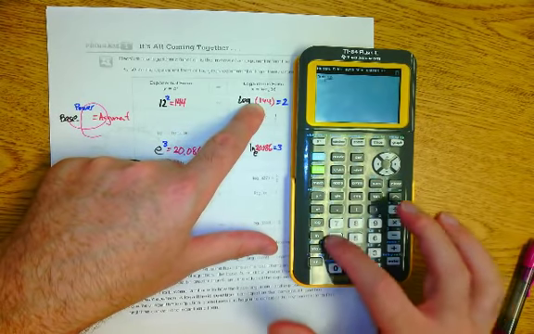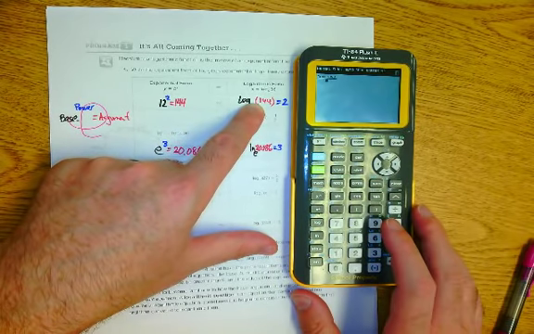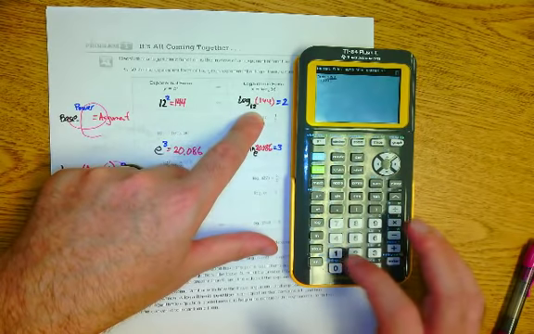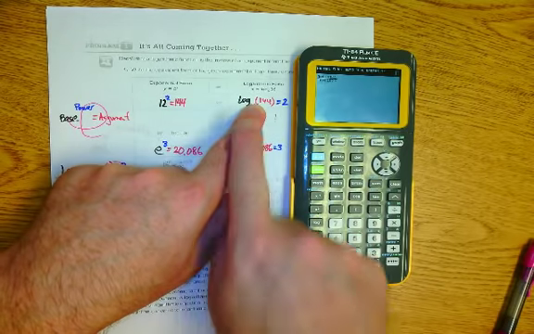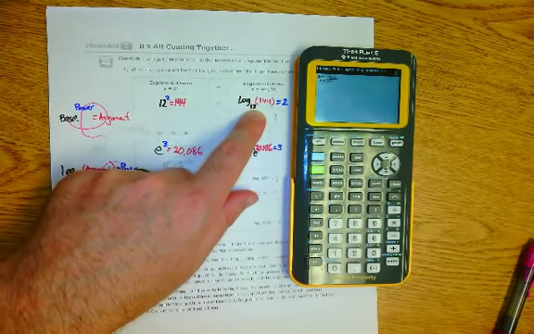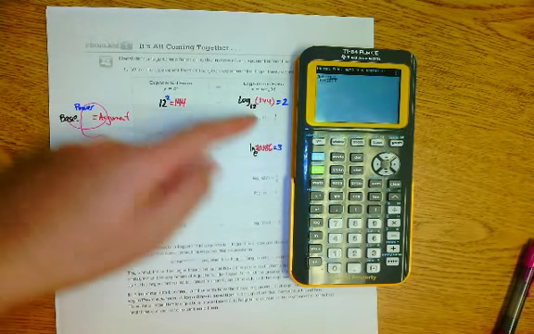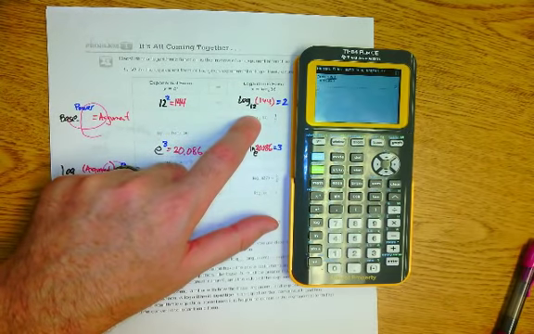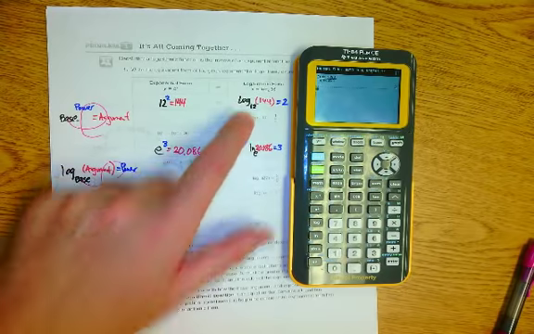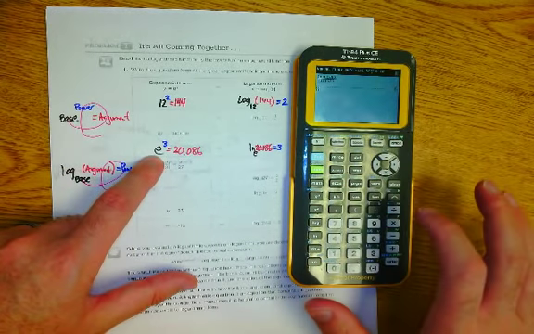Log of 144. On the bottom, we're going to type in log of the base, and I always remember this because that base, if I cover it up, that looks like the numerator, and this 12 is kind of a denominator if I imagine there's a line right there. So log of 144 over log of 12, that gives me the same answer of 2, so I've done this correctly.